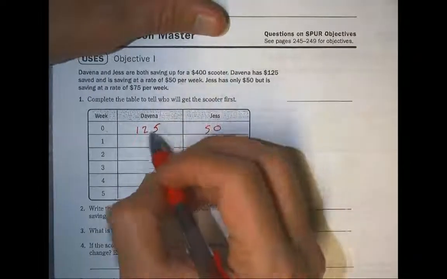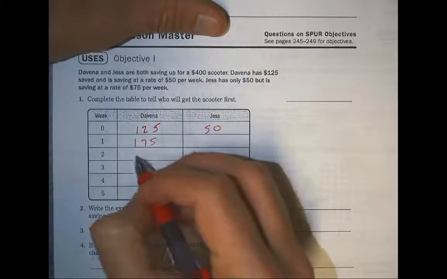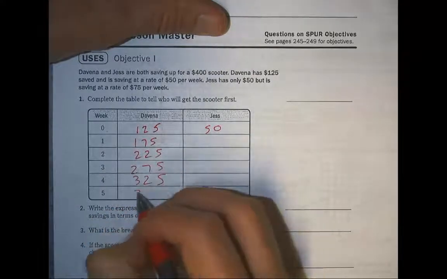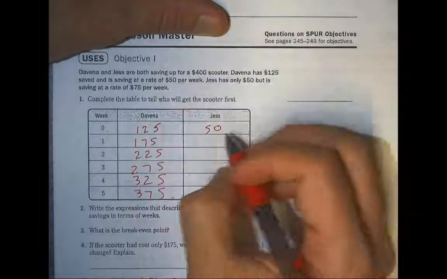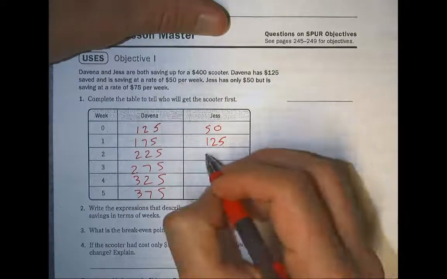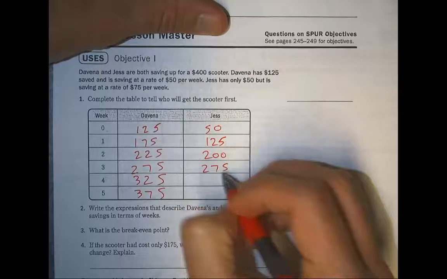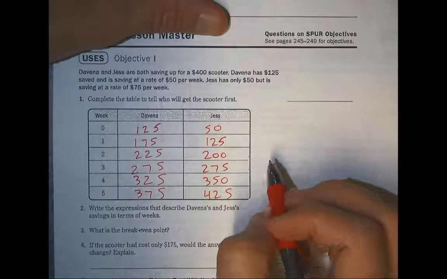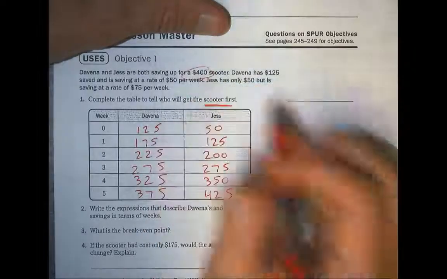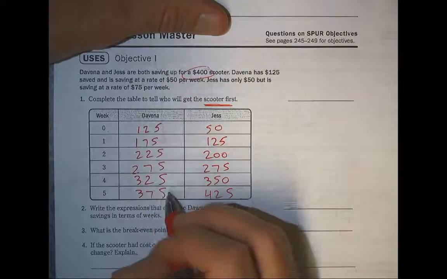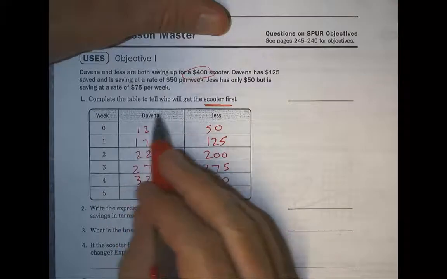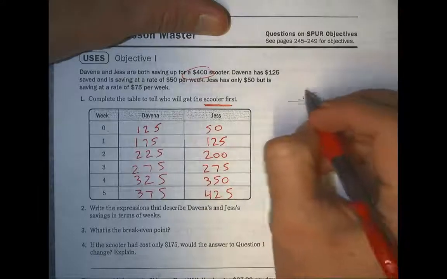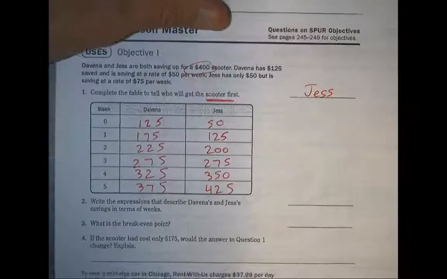The first one's going up by 50, so you keep adding 50 to hers. And Jess is adding 75, so just keep adding 75. Then we can go answer the question. Who gets to the scooter first? So who gets to 400 first? However you want to pronounce that name, Davana, she hasn't gotten to 400 yet. Jess has. So to answer the question, Jess will get to the scooter first.